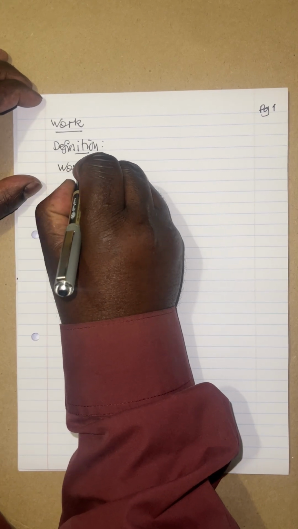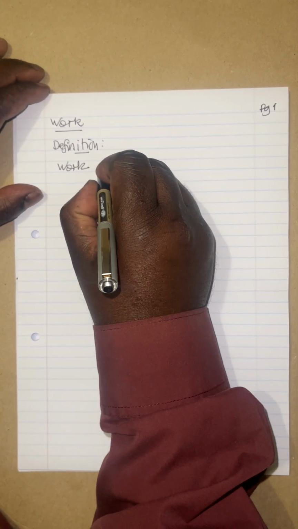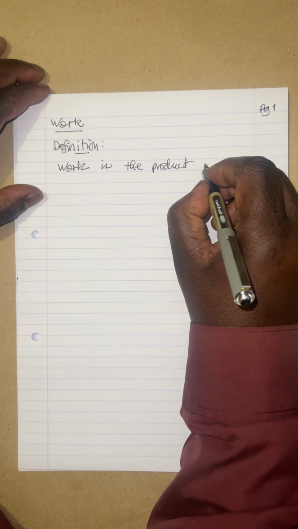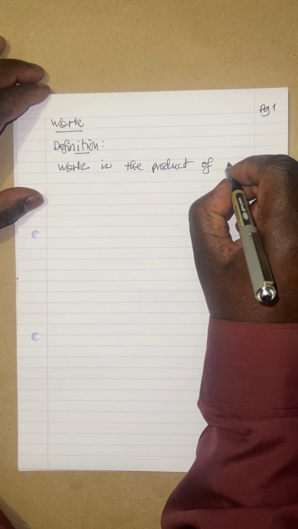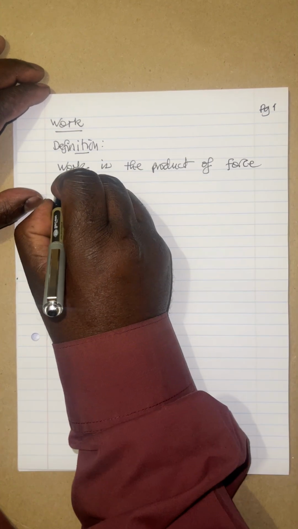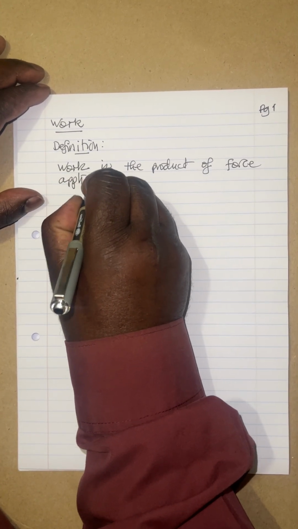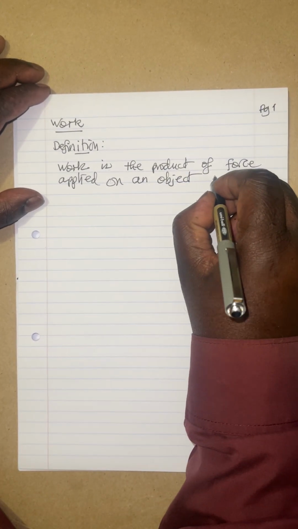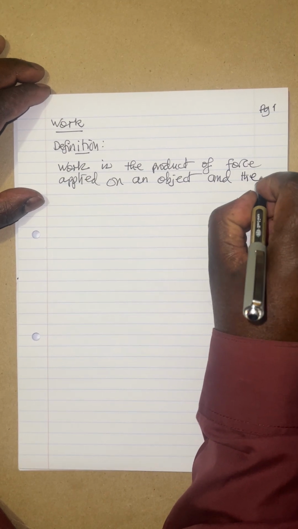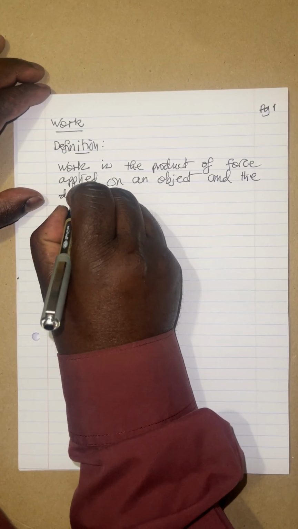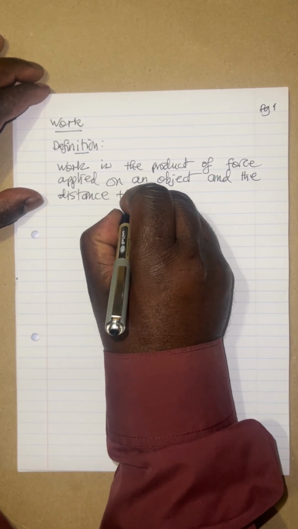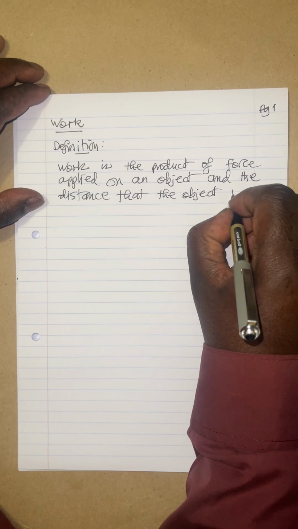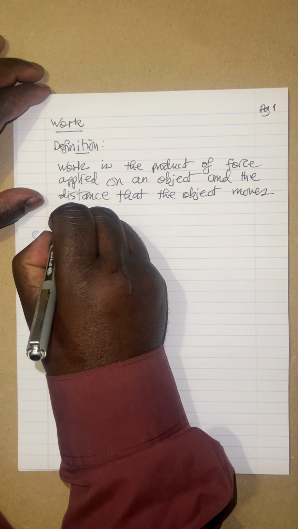Work is defined as the product of force applied on an object and the distance that the object moves in the direction of applied force.